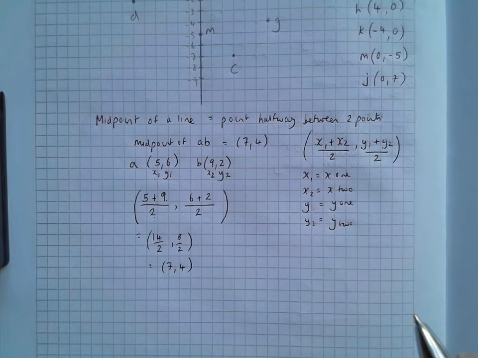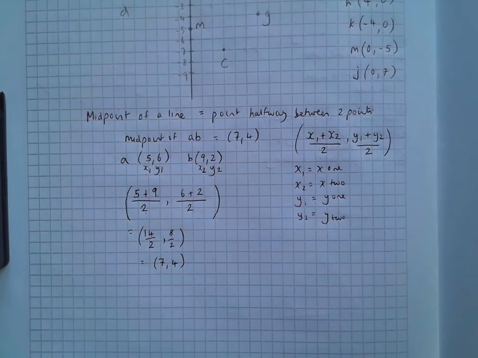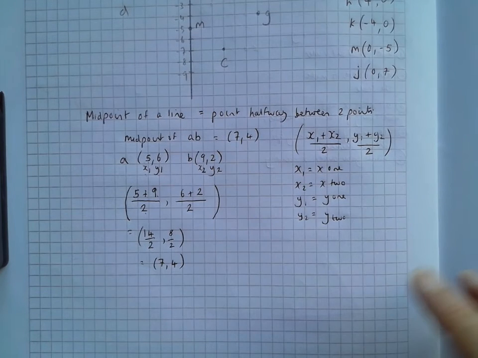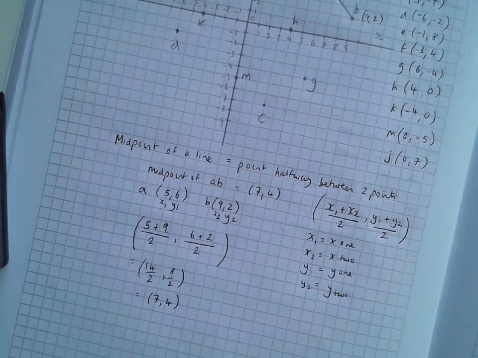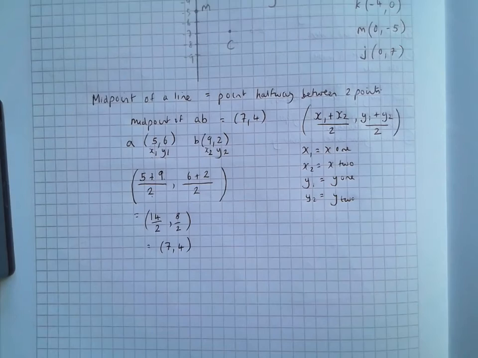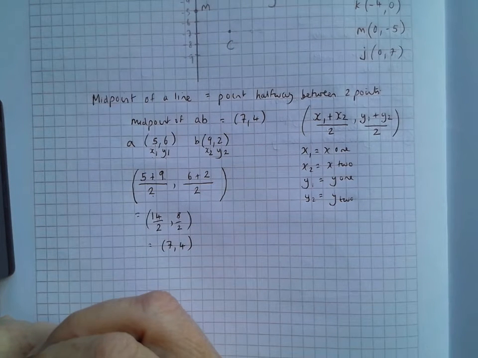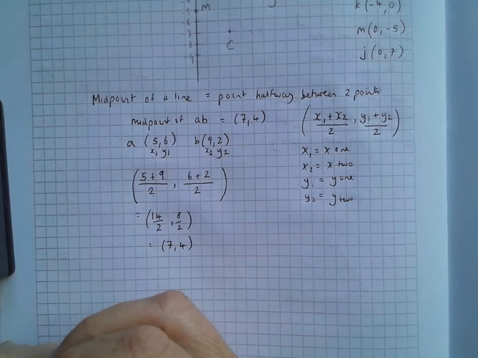Okay, so have a think about that for a moment and see whether there's any questions you want to ask me. Okay, so I'm recording this and I'll post this online after, and you can have a look back over it. Any questions at this stage?